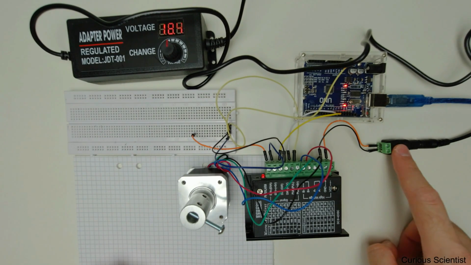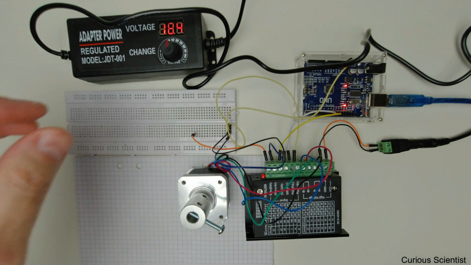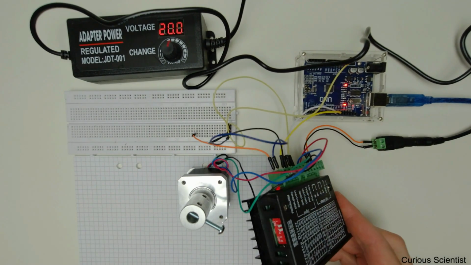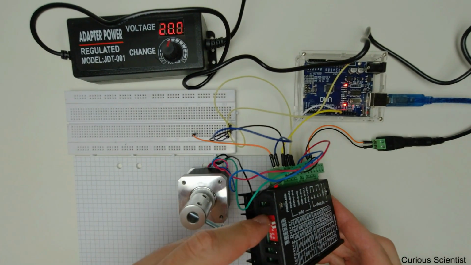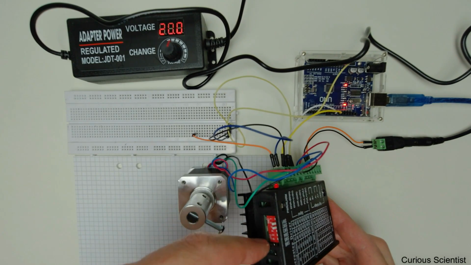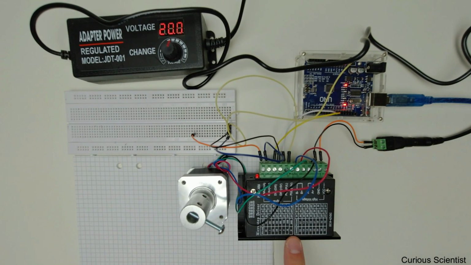And then the power supply is just this regulated variable power supply, so you can change the output voltage or whatever. And then this circuit has the switches here. So the first 3, if we start from this, you can change the microsteps, and the last 3 is to change the output current.